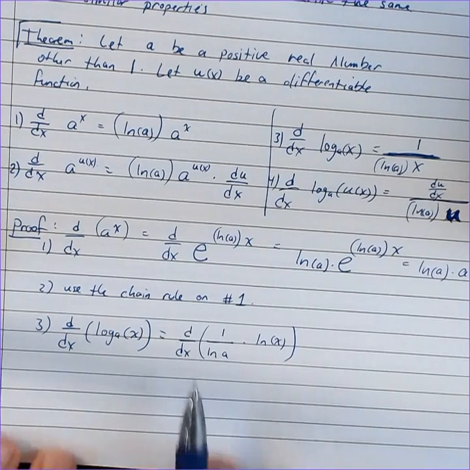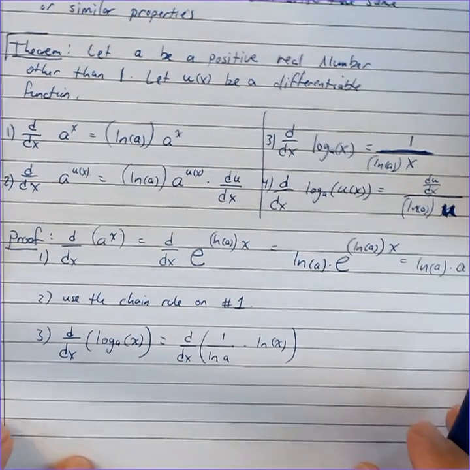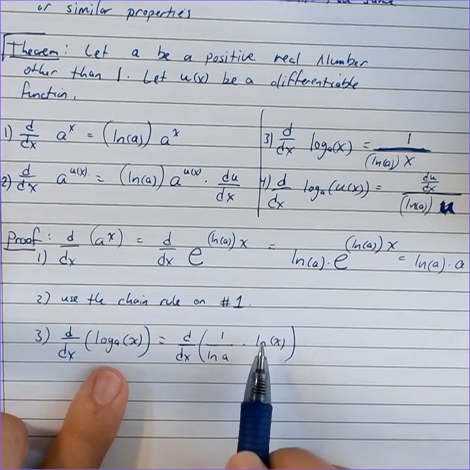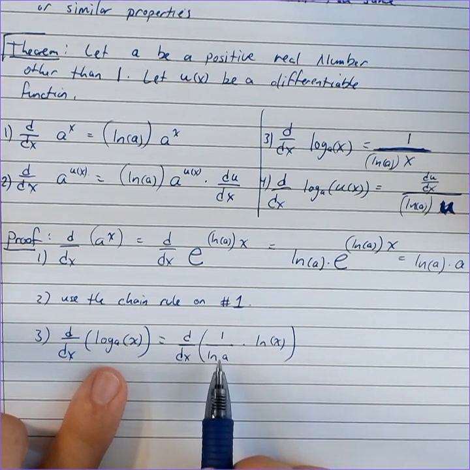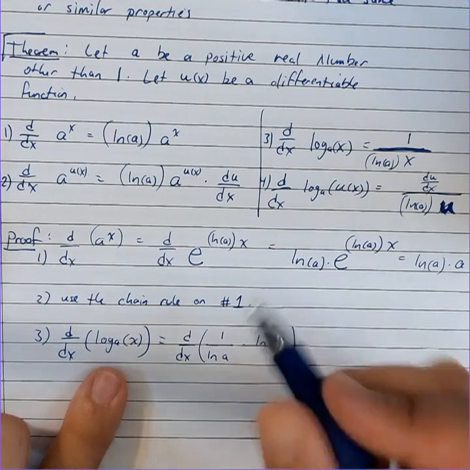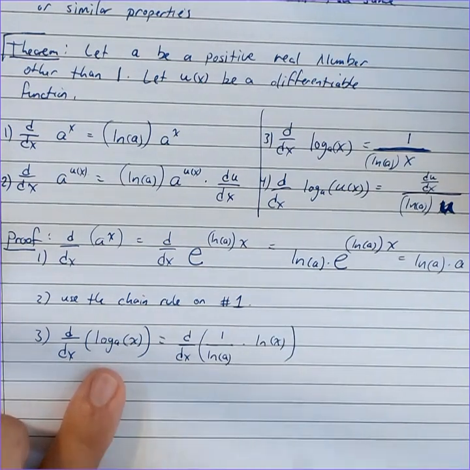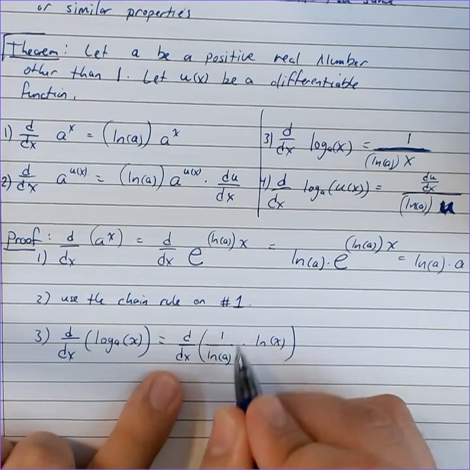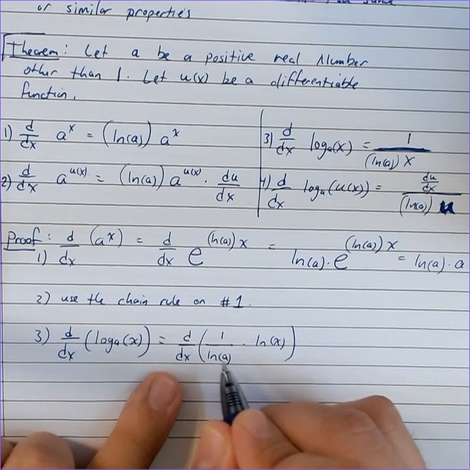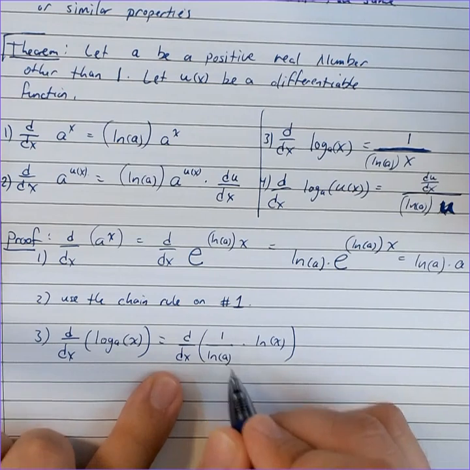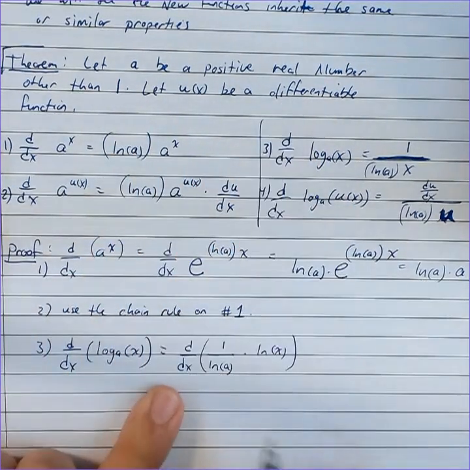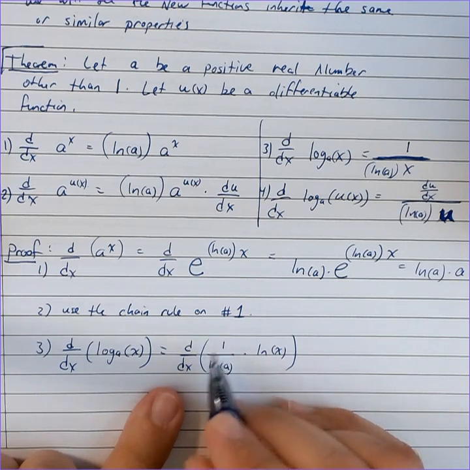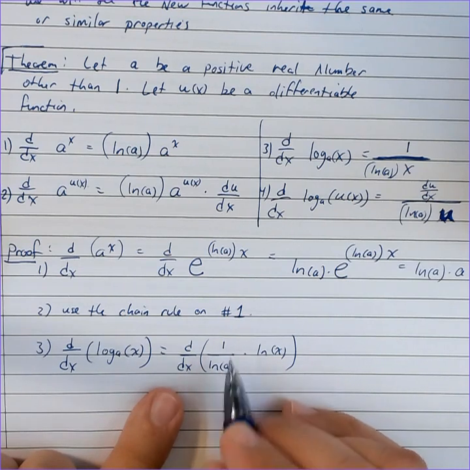That's one of the two ways that we commonly see the definition of the logarithm written. You either write it as natural log of x over natural log of a, or 1 over natural log of a times natural log of x. Same thing. But now, taking the derivative of this, we'll note that this is a constant, the natural log of a. A is just a regular number, a positive real number. So the natural log of a is just a number, and so 1 over the natural log of a is also just a number.